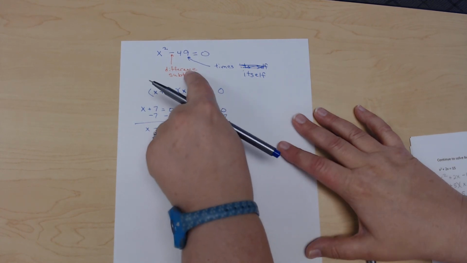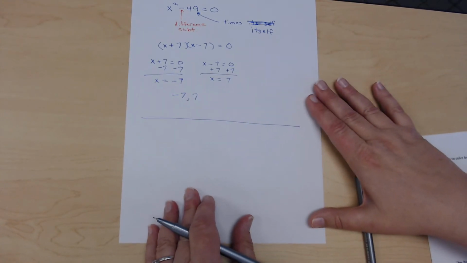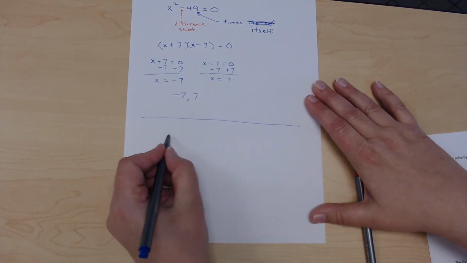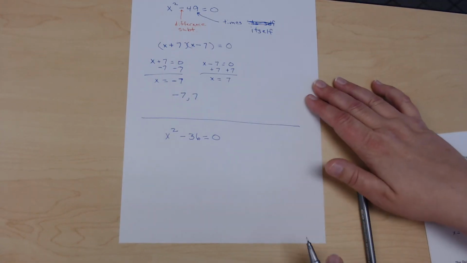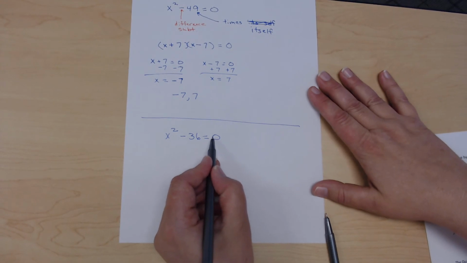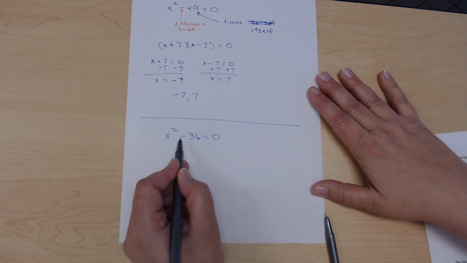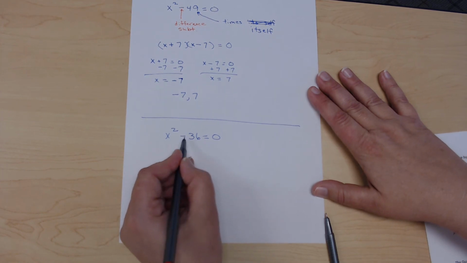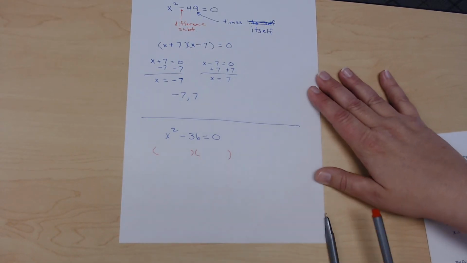Okay. Let's do one more of these. I know this is not on the note sheet, so let's just do one more of these. Maybe it was meant to be that we didn't have the note sheet today. Let's do x squared minus 36 equals 0. Okay. What we have to recognize is one side is 0. Everything else is on the other side, but I'm missing that x. So the good thing is, because I'm subtracting, I can go right to my parentheses.